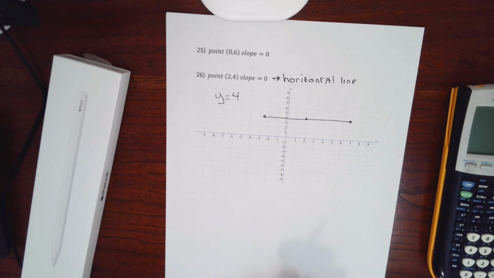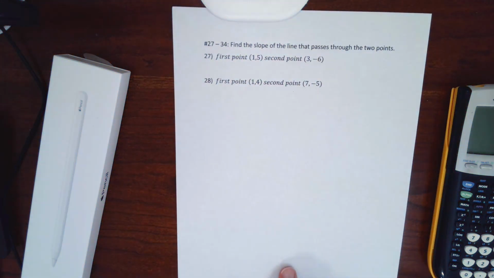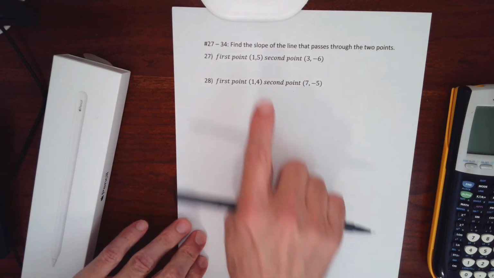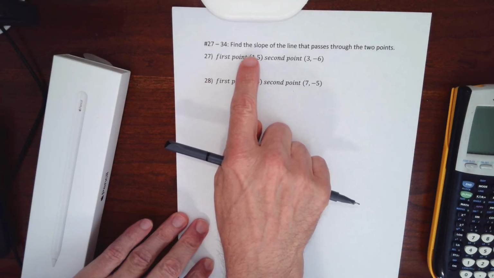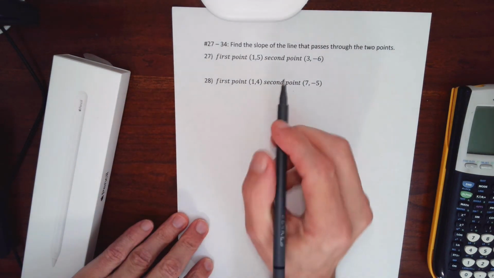The next chunk of problems, nothing new again, because just the way I taught this made these redundant. But we should be able to do them. These are important anyways. So the rest of the section, there's like 6 problems left. We're just going to find the slope of the line that passes through 2 points. I even give you a first and a second point. So 27, 28, all the way to 34, find the slope of the line that connects the 2 points.